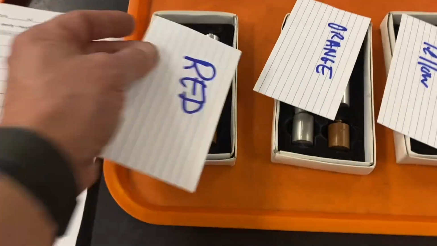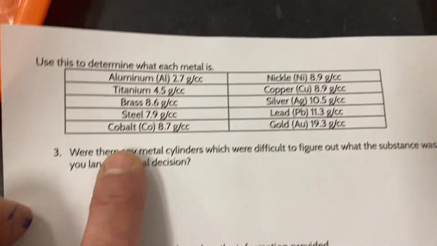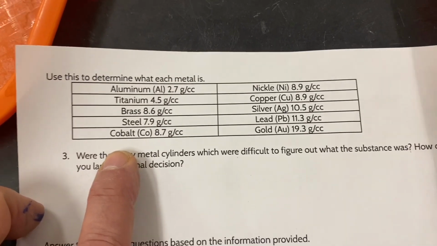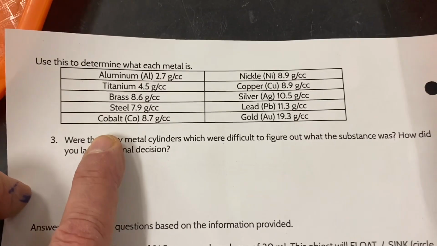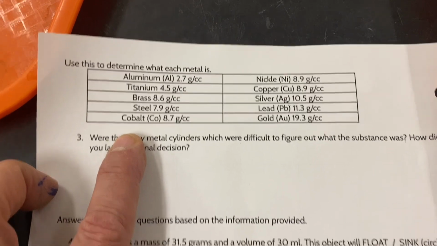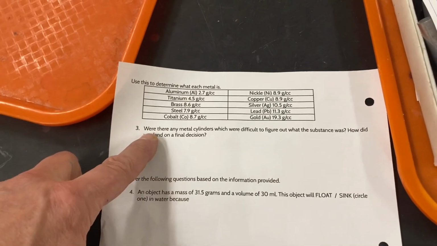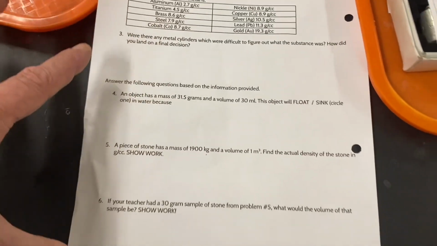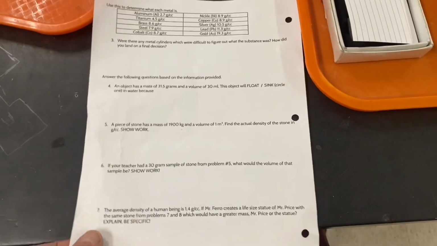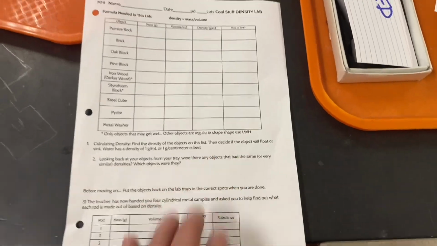So find the density of them, and then on this side, you're going to try to identify the metal, because metals have characteristic densities. So you might be able to find out what the density of the objects are. Okay? Once that's done, you can sort of work your way through the questions, and you should be able to answer these sorts of questions.